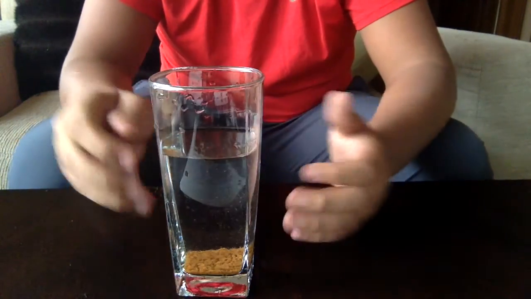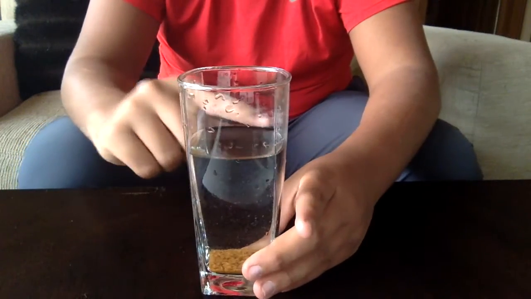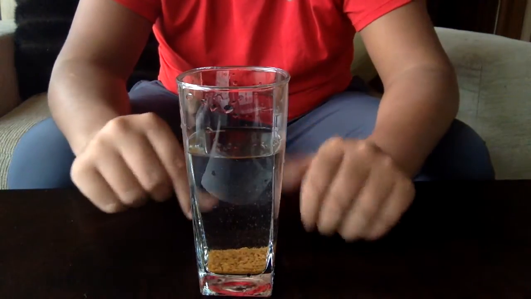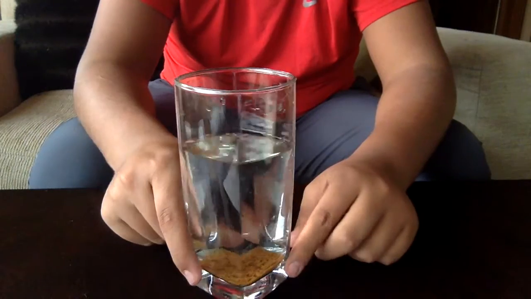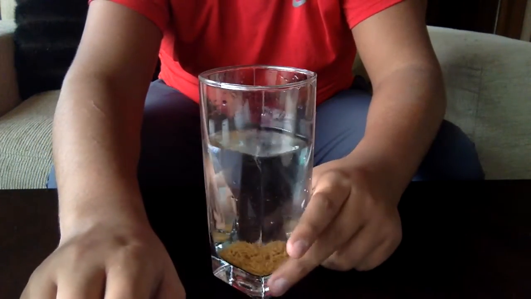So my conclusion will be that my hypothesis was wrong. I thought that the tajin was going to stay at the top, but it stayed at the bottom. And that you should really see what liquid you add before making a hypothesis.